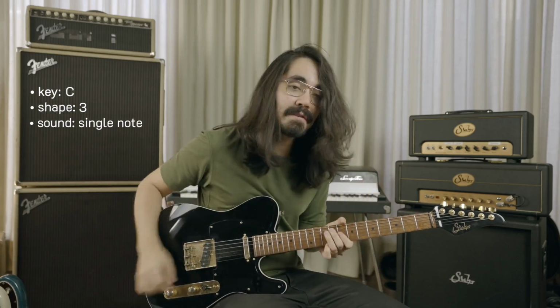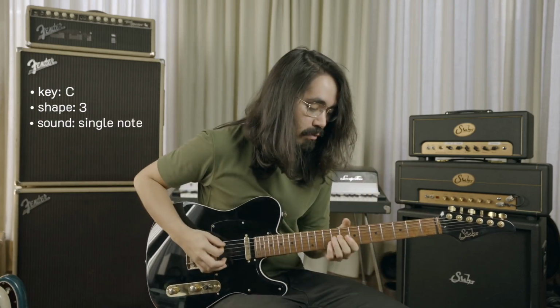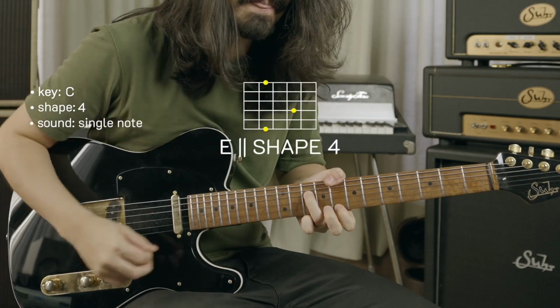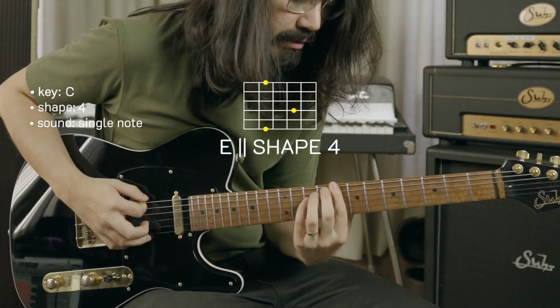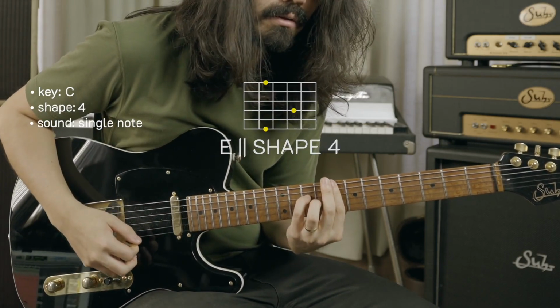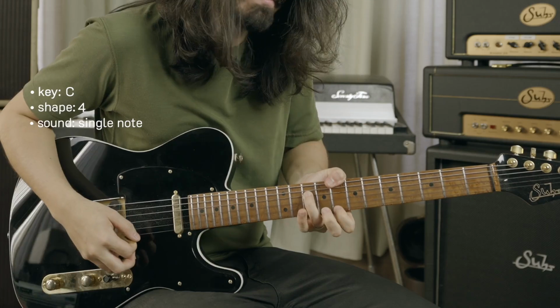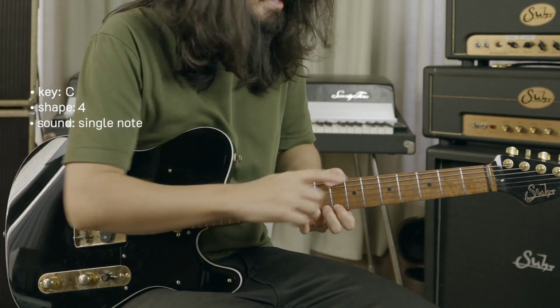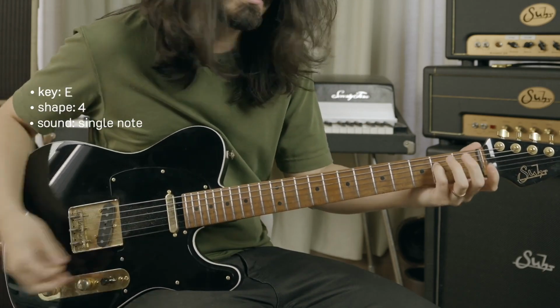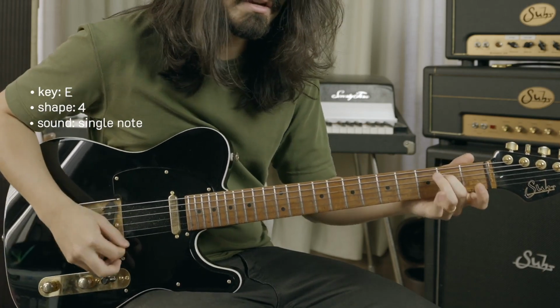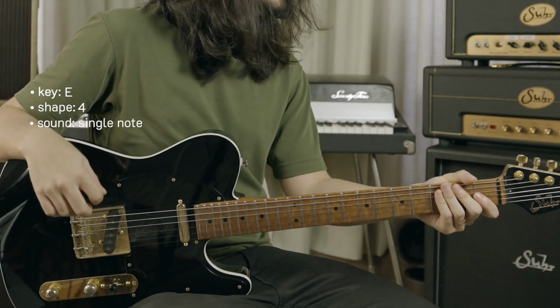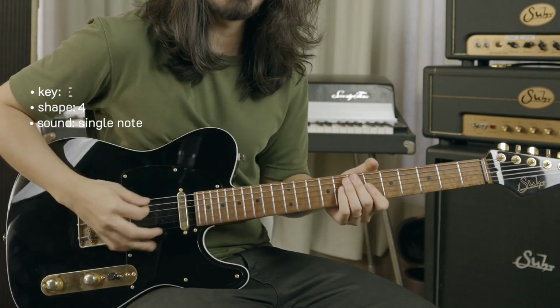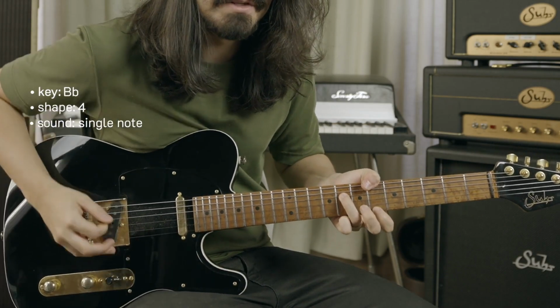And now we're going to the most famous, the favorite shape ever, shape 4, which is this. I'm using the thumb here just because I'm used to it, but you could just do it like this. And why? Shape 4 is also the letter E, because it brings out the image of an E chord. So again, let's just pick a random key. B flat, but in shape 4. Look at this.